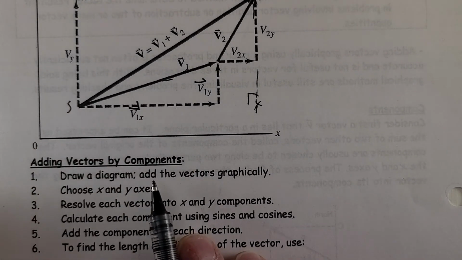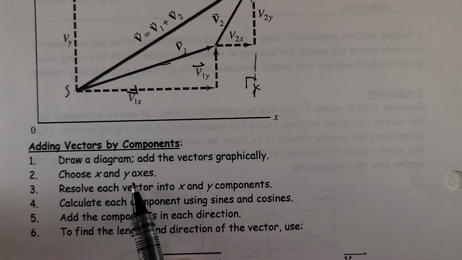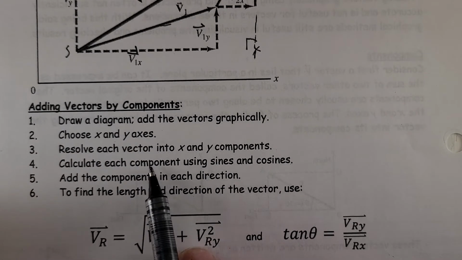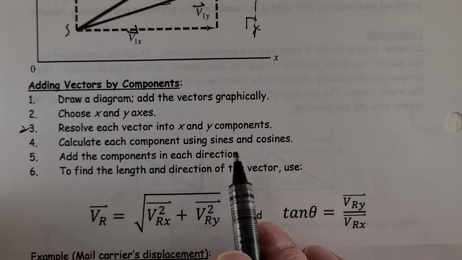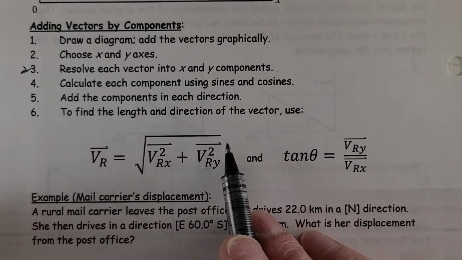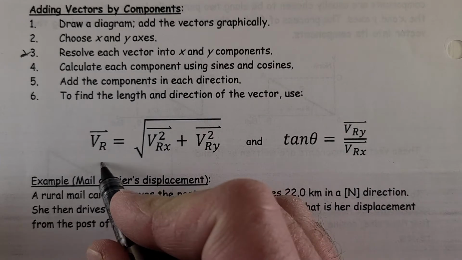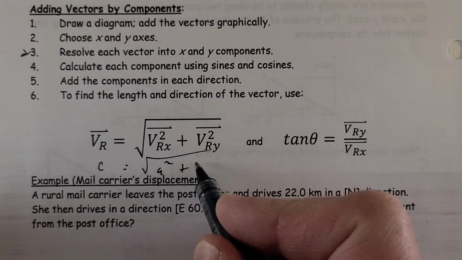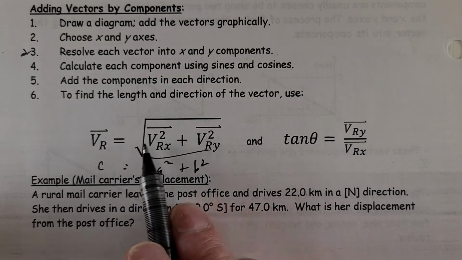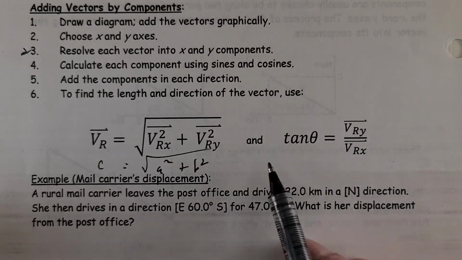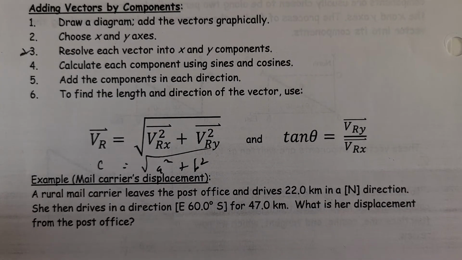So, adding vectors by components: draw a diagram, add the vectors graphically, choose an x and y axis, and resolve each vector into x and y components. That's where we're going to start. Calculate each component using sines and cosines, then add the components in each direction. Then to find the length, c is equal to the square root of a squared plus b squared, or all the x components squared plus all the y components squared, and then square root that. Chances are I'm going to be using tan because I'll have the opposite side and adjacent side, and then I can go from there.